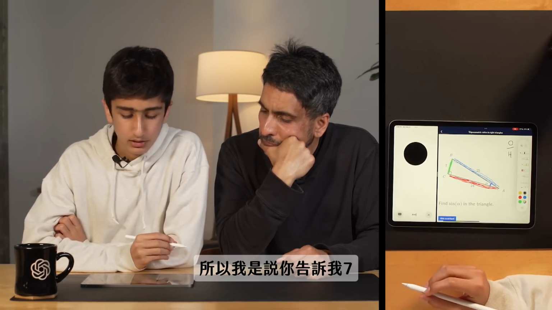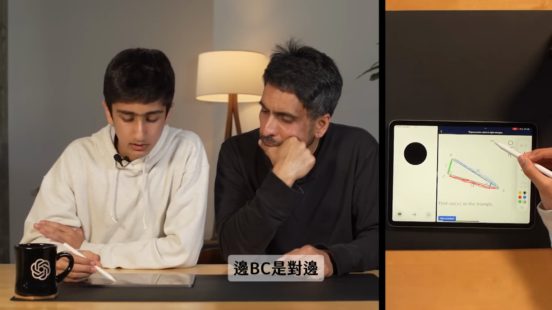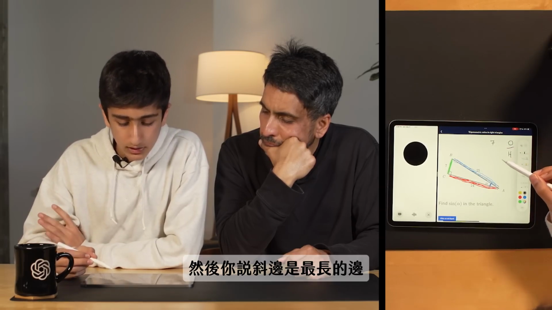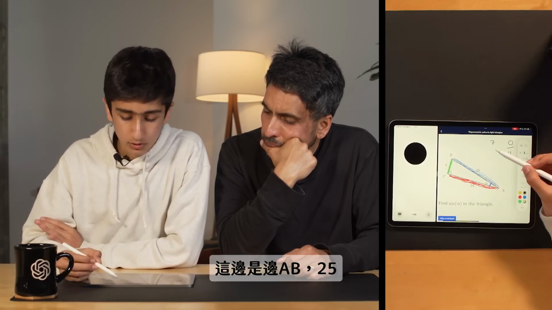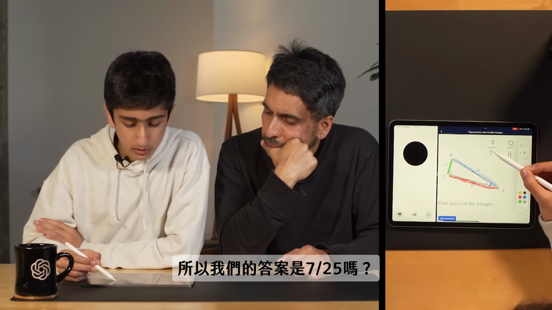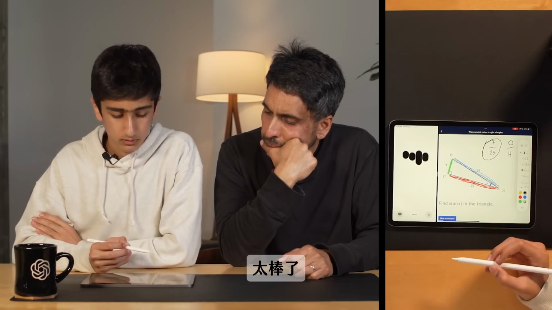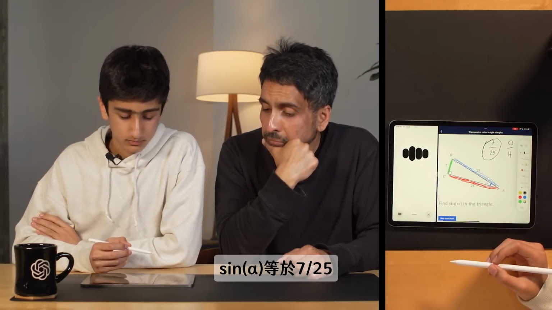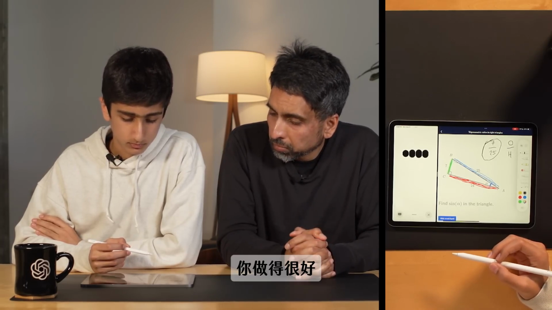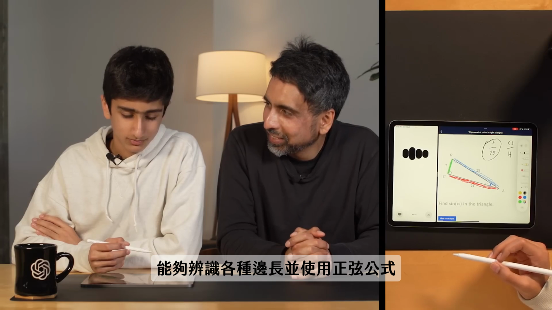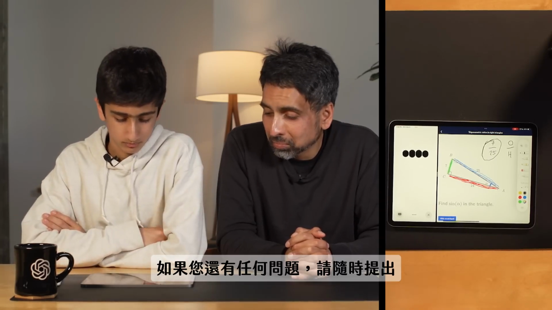Okay, so you told me that 7, this side BC, is the opposite side. And then you said that the hypotenuse is the longest side, so that would be this side AB, which is 25. So would the answer be 7 over 25? Excellent work. That's correct. Sine alpha equals 7 over 25. You did a great job identifying the sides and using the sine formula. If you have any more questions, feel free to ask.